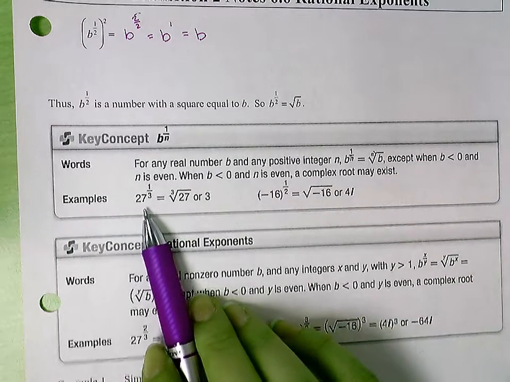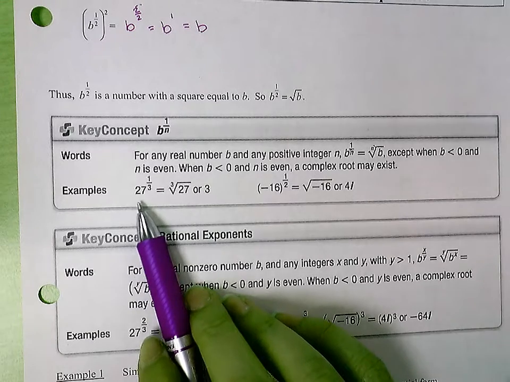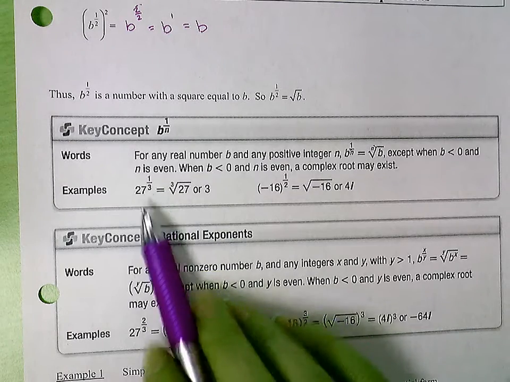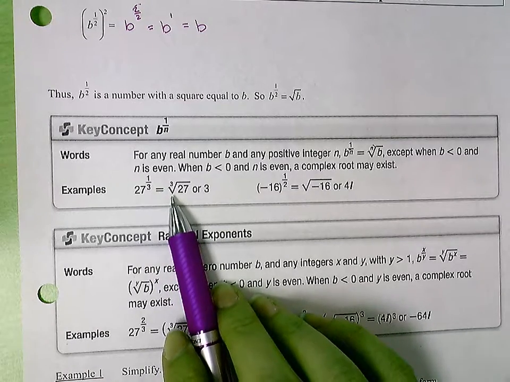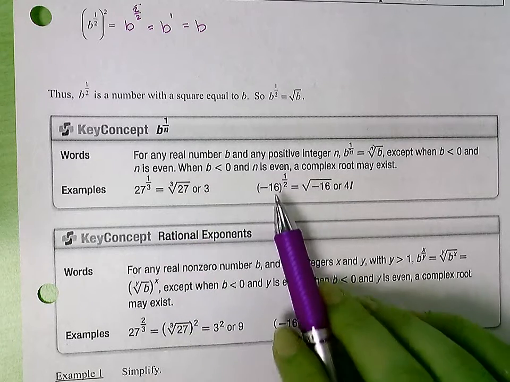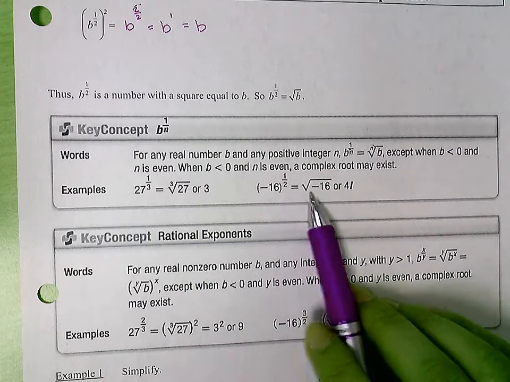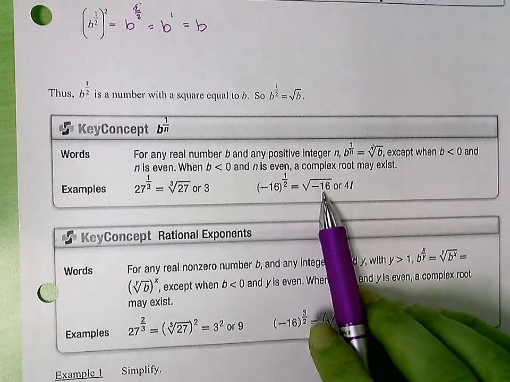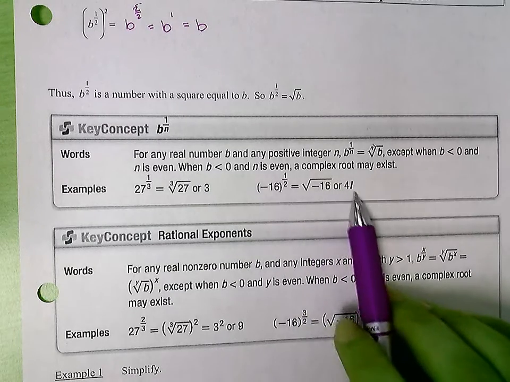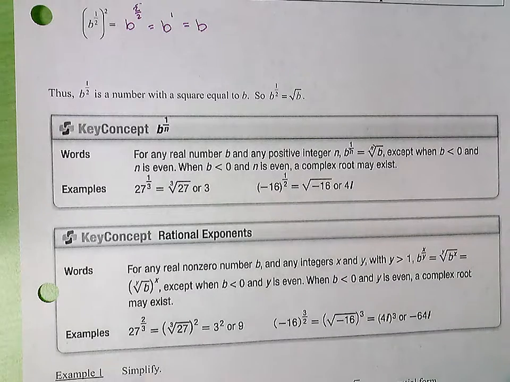So if I have 27 raised to the 1/3 power, that's equal to the cubed root of 27, or 3. If I have negative 16 to the 1/2 power, that's the square root of negative 16. Since you are taking the square root of a negative, you have that i value involved, so it would be 4i.